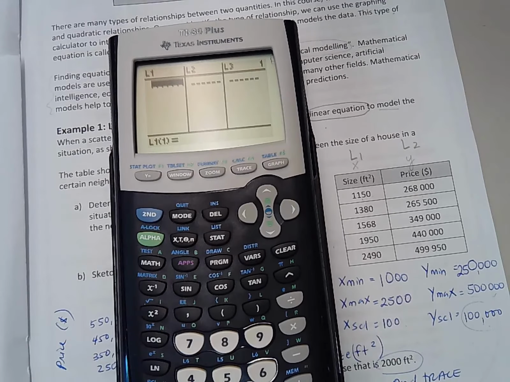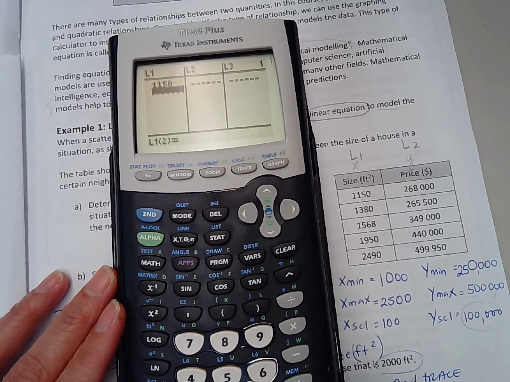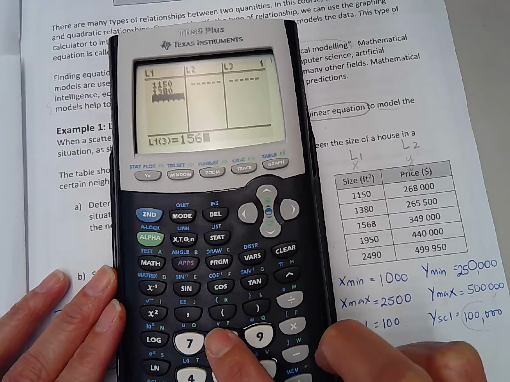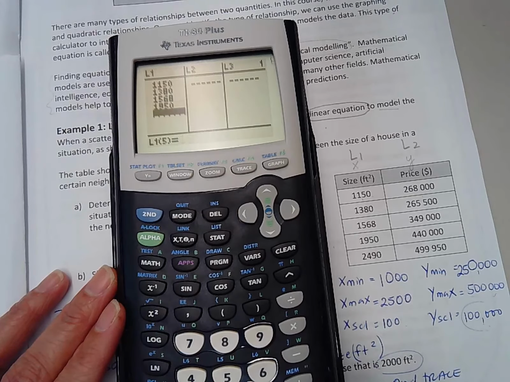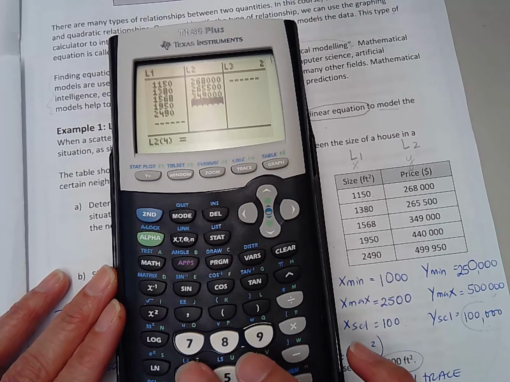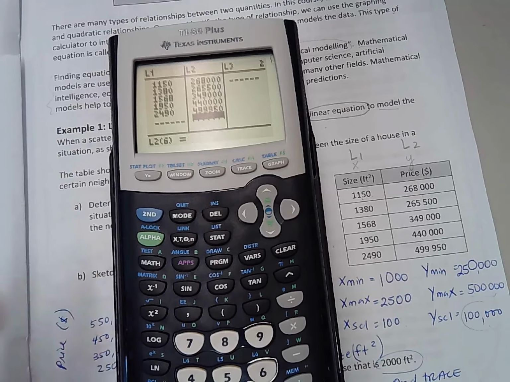Edit, follow along, you're gonna get lost. Okay, that should be enough time to enter those values, yes?